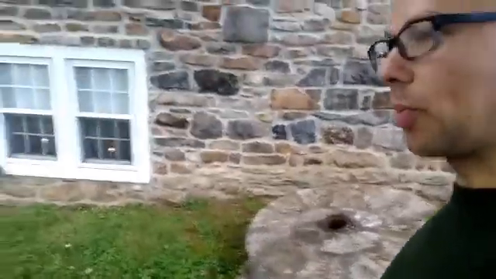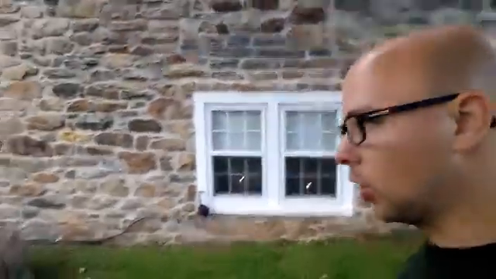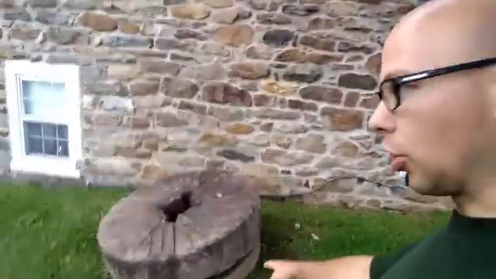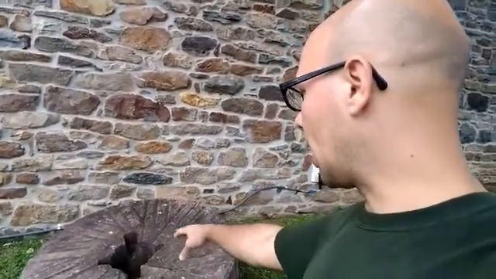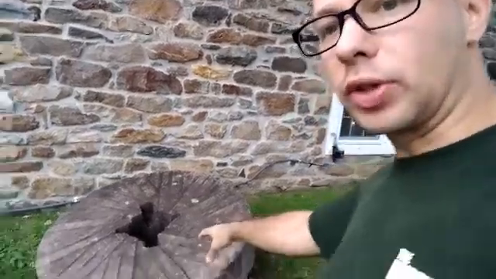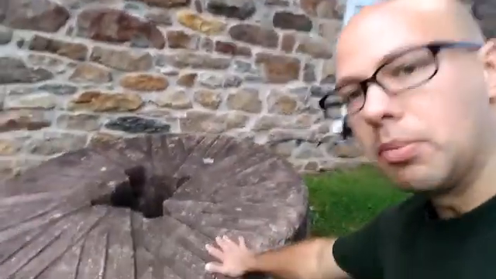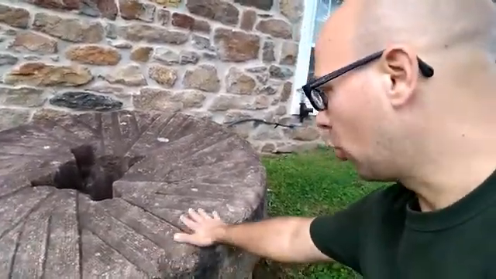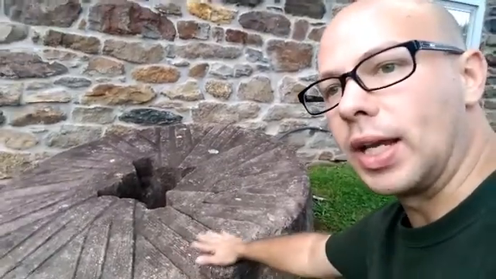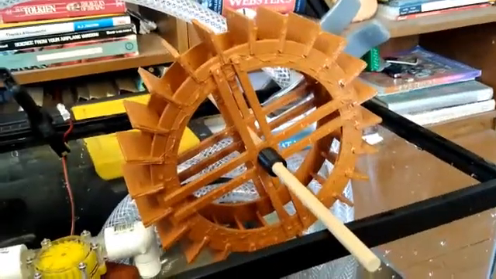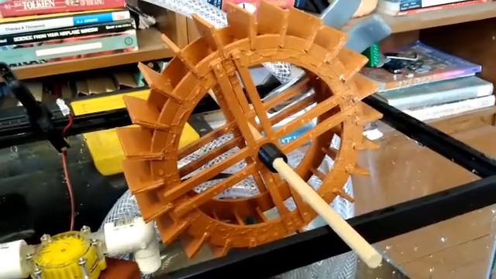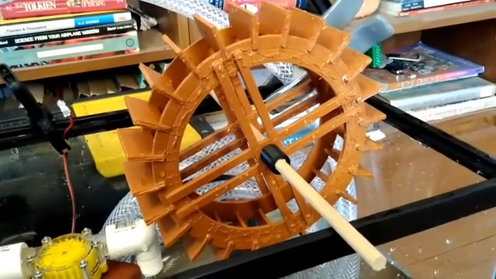This is what the water power would have been used for. It would have been used to turn these large stones, and as these stones rotated, grain would be placed between them and the bed stone, and the rotation of the millstone against the bed stone would grind up the grain into flour. Water wheels are certainly effective, and they helped usher in the Industrial Revolution.